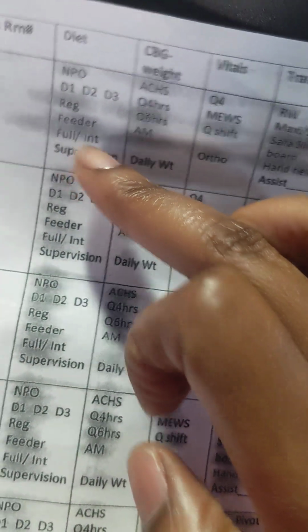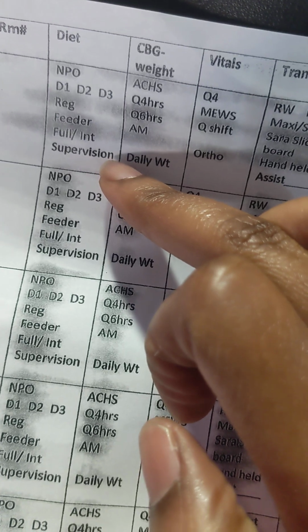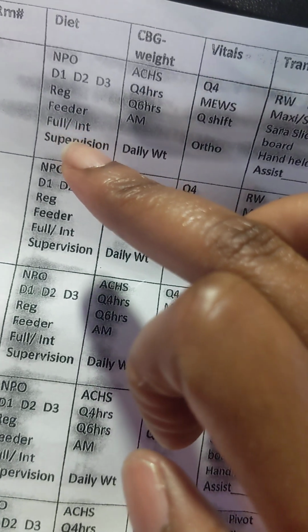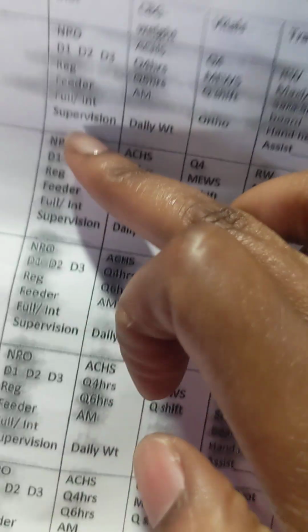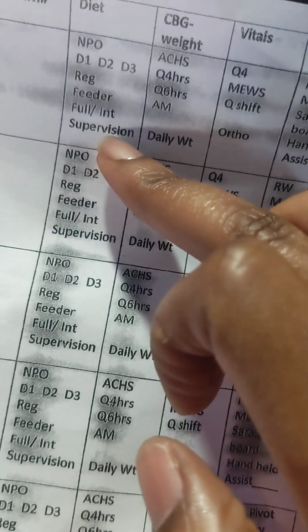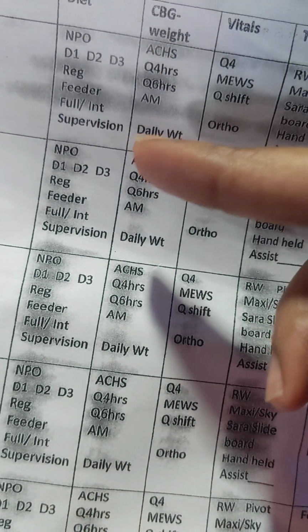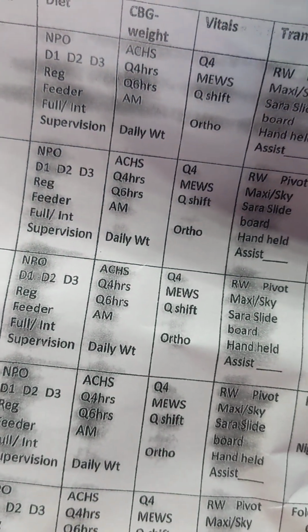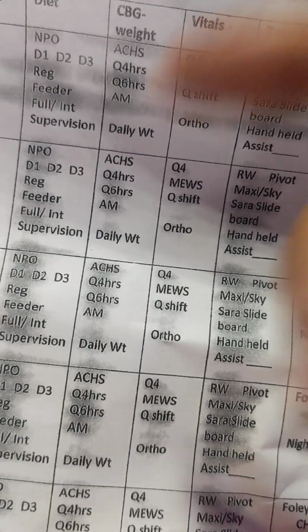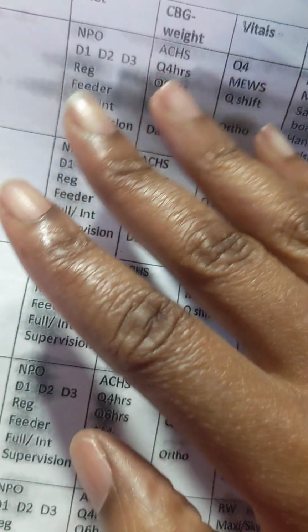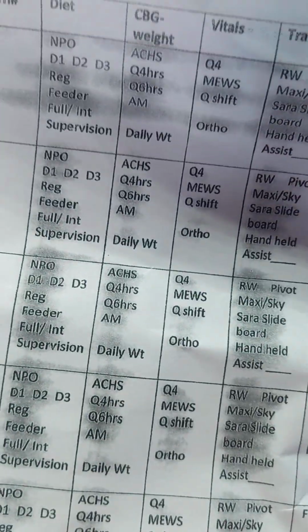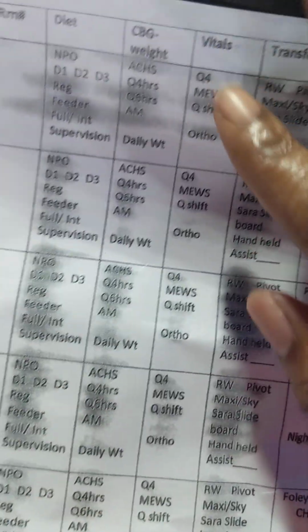Intermittent supervision means some people could feed themselves, or they might need a little help, but you still have to sit there and watch them, just in case they choke or pocket food inside their mouth. Or if they are set up, then if I've got to set their tray up, that's very helpful as well.